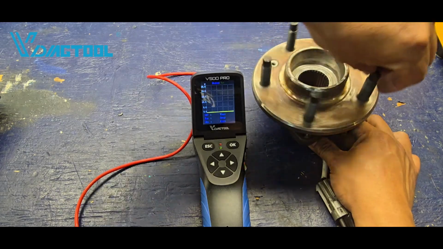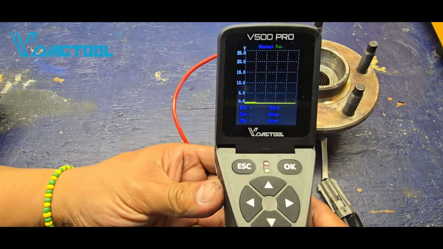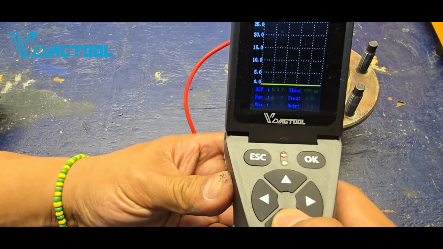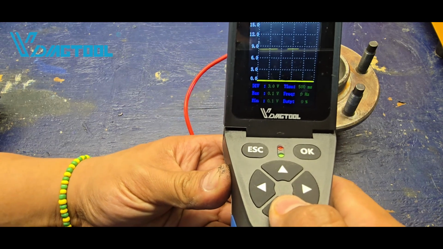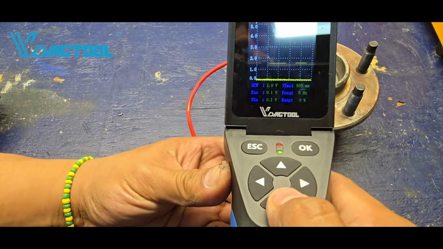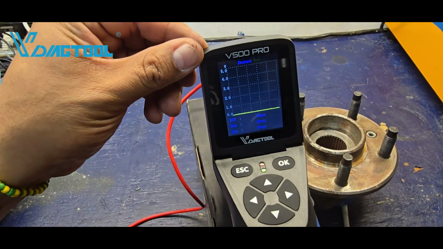We'll get our screen a little closer so you can see it. If we come to a lower scale, we're going to select up to 1 volt per division, so we could get a better visual.